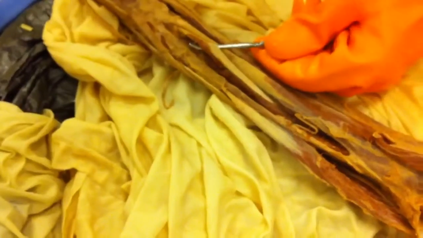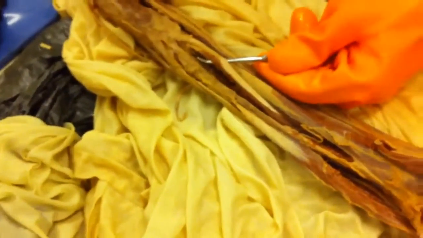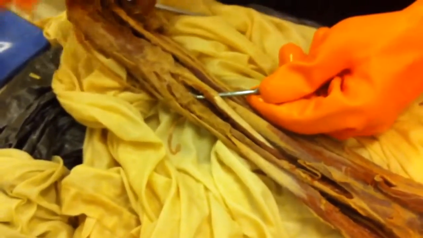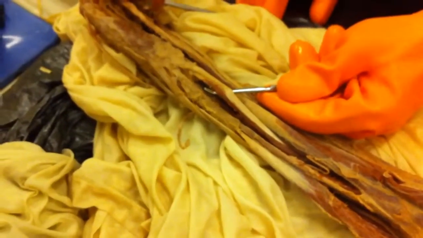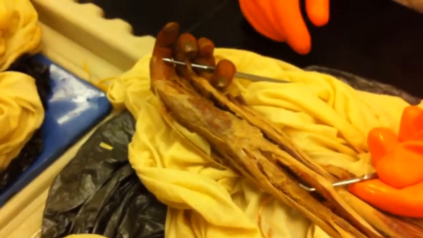What is this one over here? The abductor pollicis brevis? No. Flexor pollicis longus. It flexes the thumb. Flexor pollicis longus, longest. Let's do that one more time. I wrote moose thumb. Awesome.